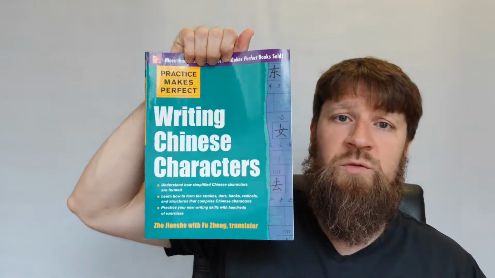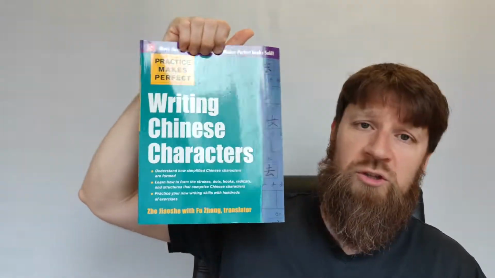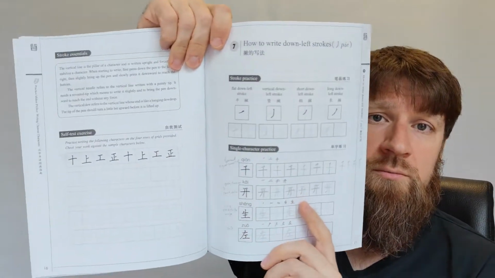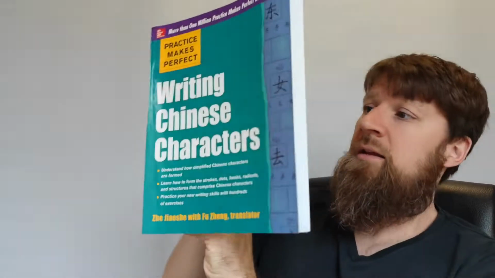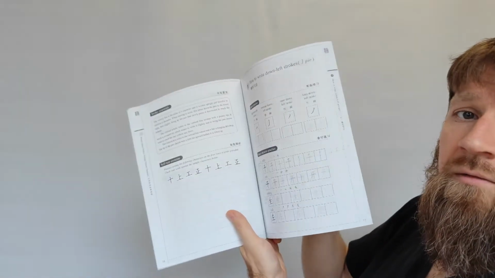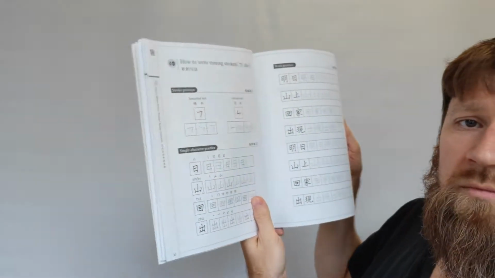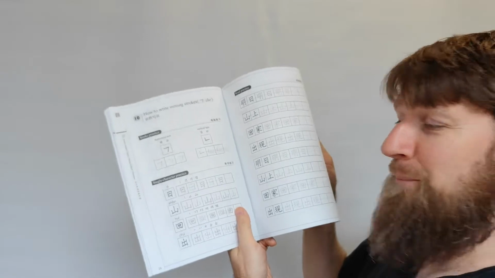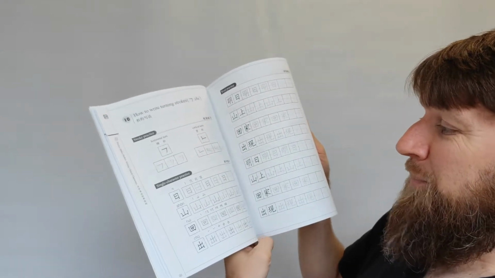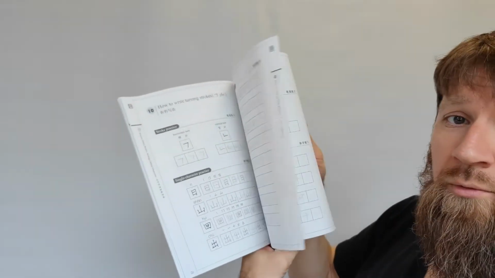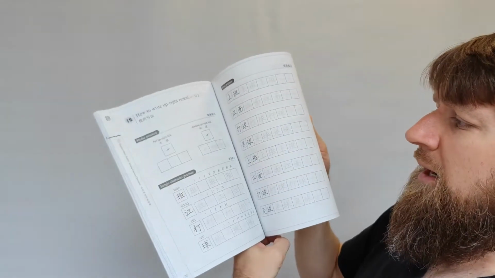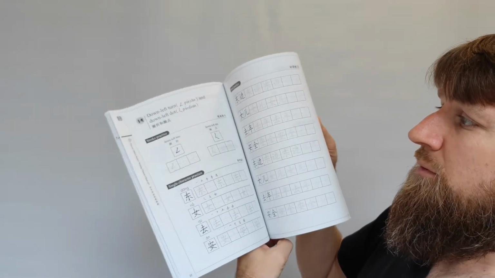Now, I got this book a while ago, Writing Chinese Characters. This is one of the first books I bought when I first came to China, and it goes through quite a few different characters and writings, and it takes you through all of the basics of the character writings. And these ones, it's kind of cute to look back at what I had to look up back in the day, but it shows you how each character, not just each character, but the different strokes that are available to write.